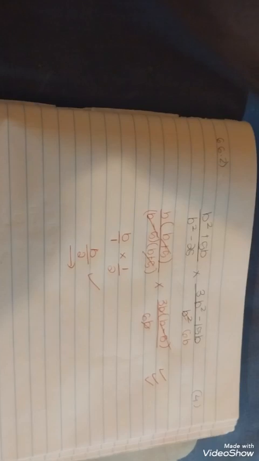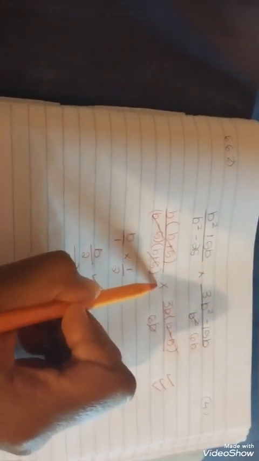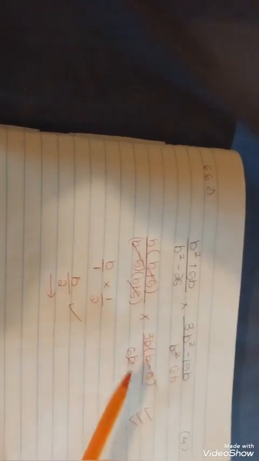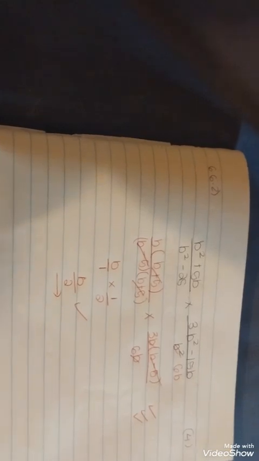Simple as that. But if it was a divide sign over here, what you would do is flip the second fraction, so the 6b would be on the numerator, and the 3b squared minus 15b would be on the denominator. Now, let's do an alternative.